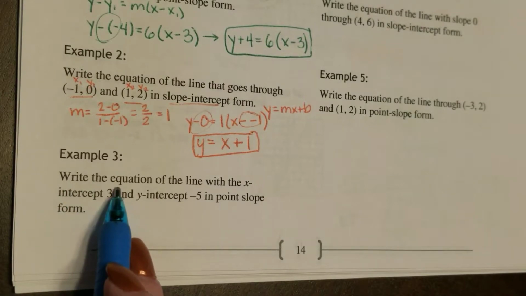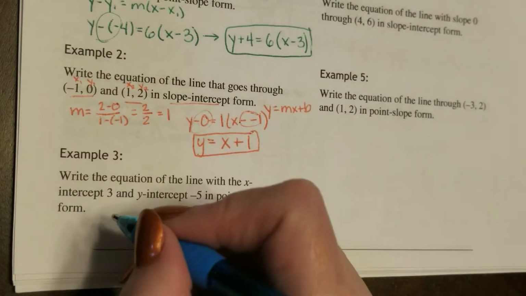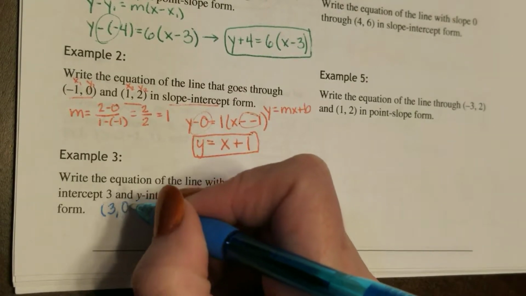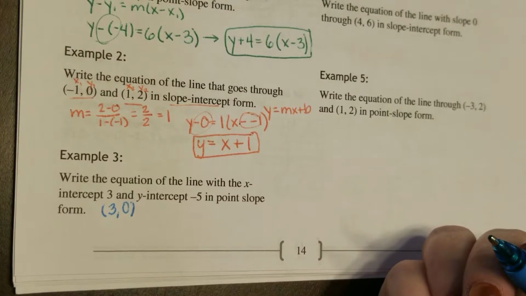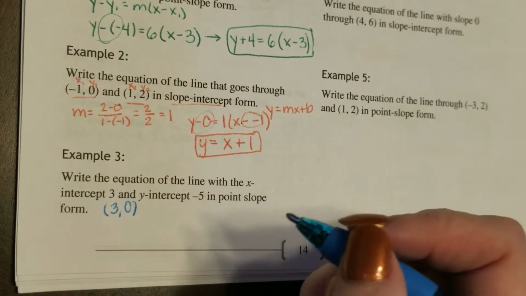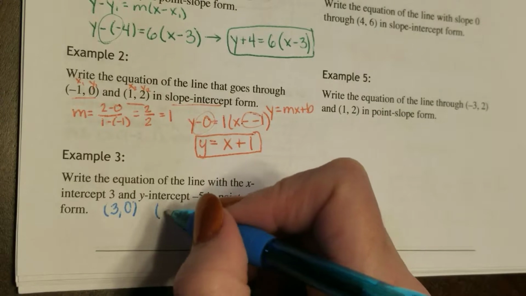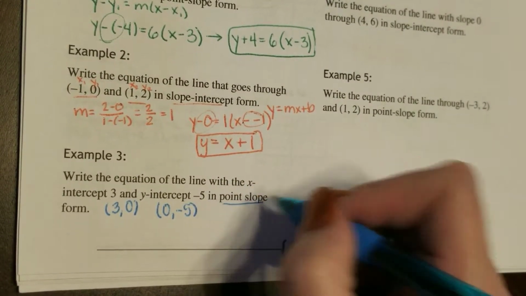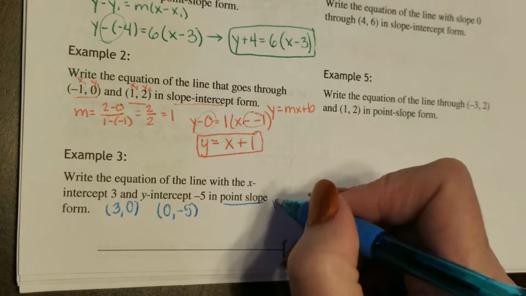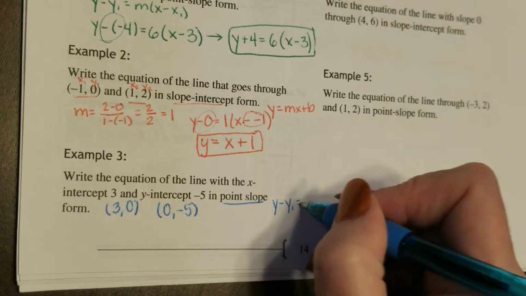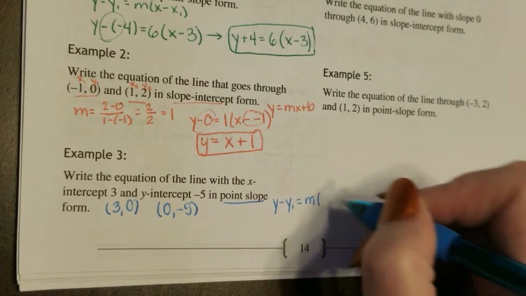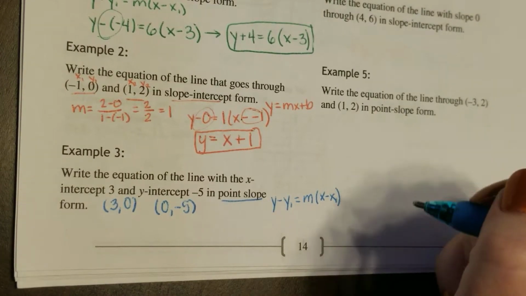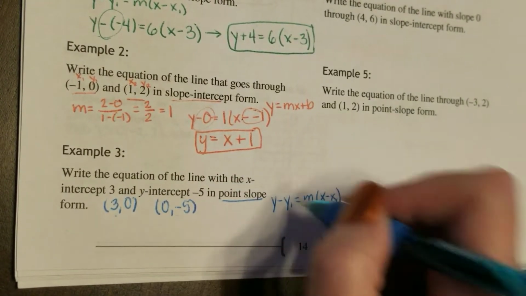So when we have the equation of the line with an x-intercept of 3, that's the point (3, 0). And the y-intercept is going to be (0, negative 5). And it wants it in point-slope form. So that's going to be y minus y sub 1 equals m times x minus x sub 1. And it doesn't matter which one of these points you use.